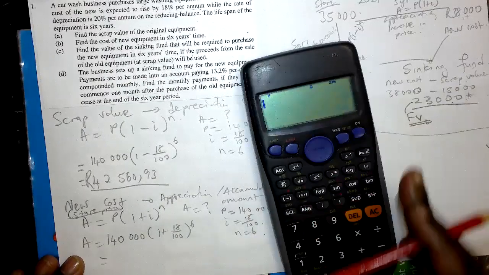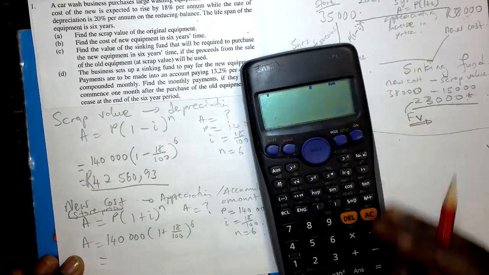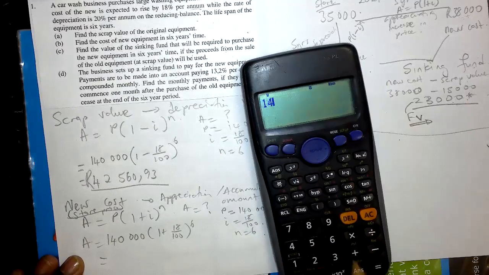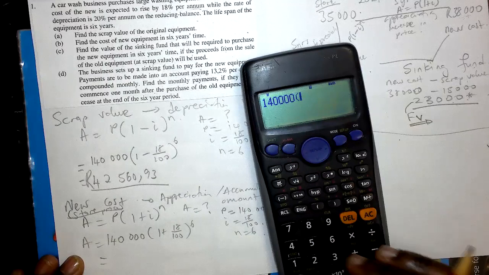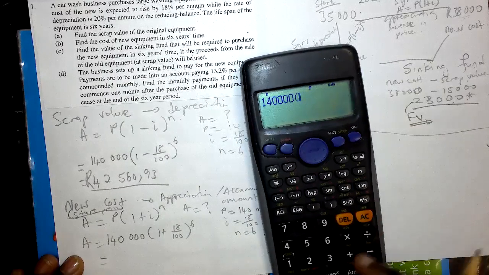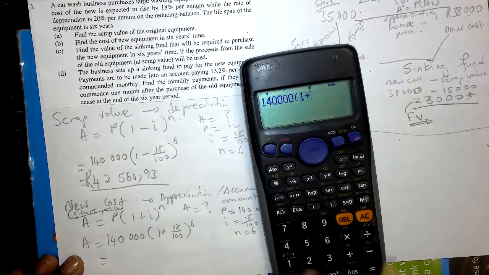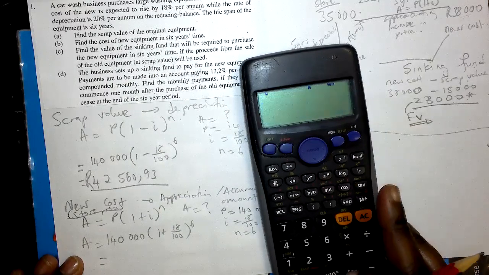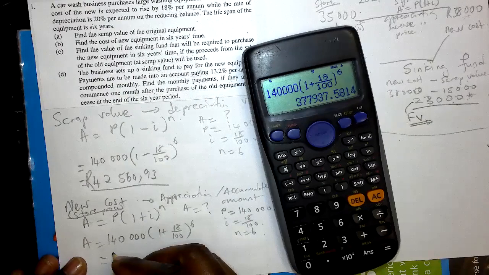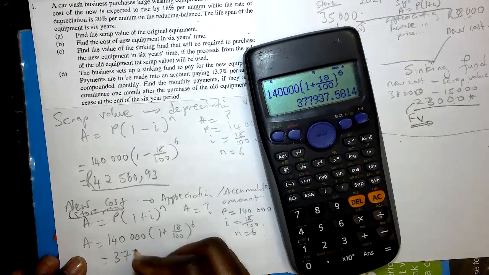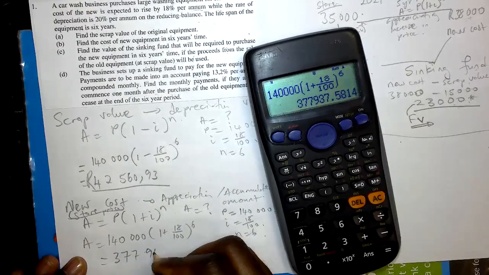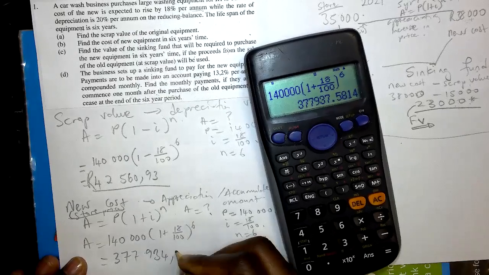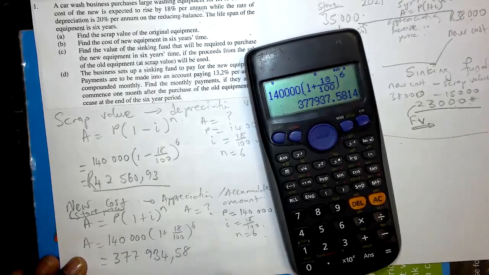We check here. Okay, it's fine. 140,000, we put the bracket, 1 plus 18 over 100, to the power of 6. What do we get there? We get 377,934.58 rand.